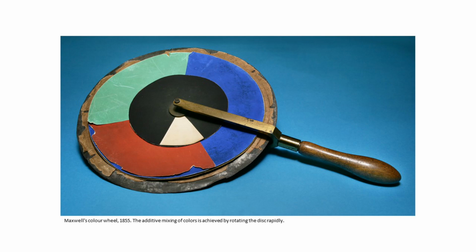Svaetichin also confirmed the opponent color theory proposed by Ewald Hering in 1892. The opponent color theory states that the perception of color is the result of the processing of 3 pairs of antagonist colors: red-green, yellow-blue, and white-black. It was originally formulated in opposition to the trichromatic theory. The two theories are in fact correct.